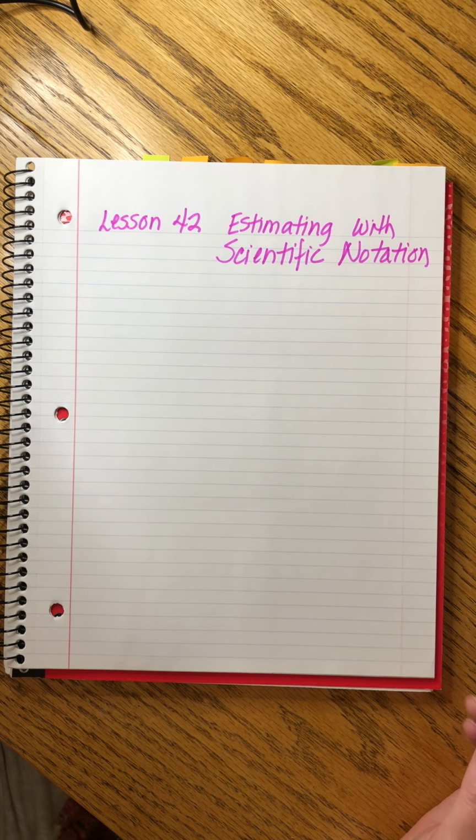And there are just 4. This is a heavy lesson. There's a lot of crazy calculations, but it's straightforward and there's only 3 problems.